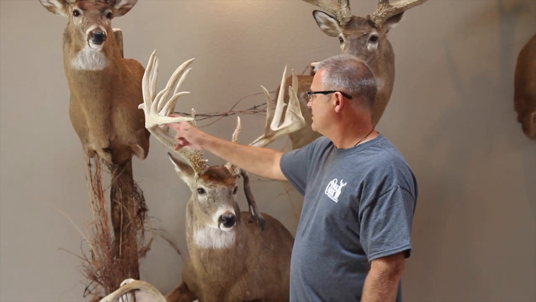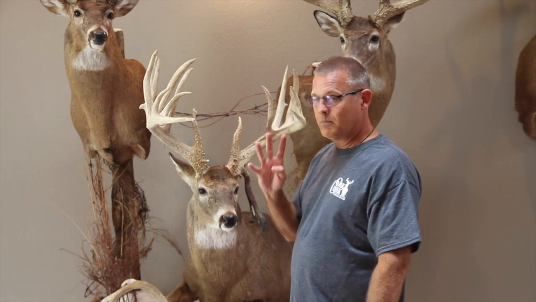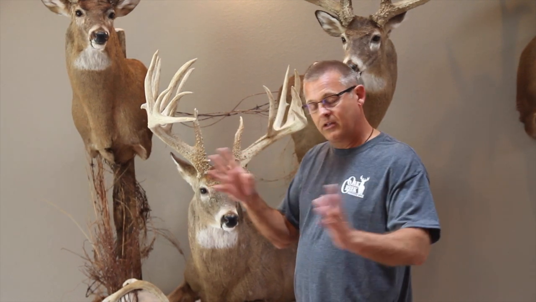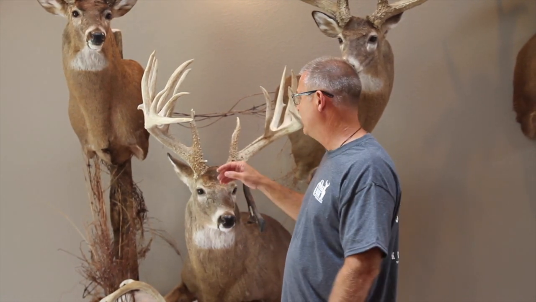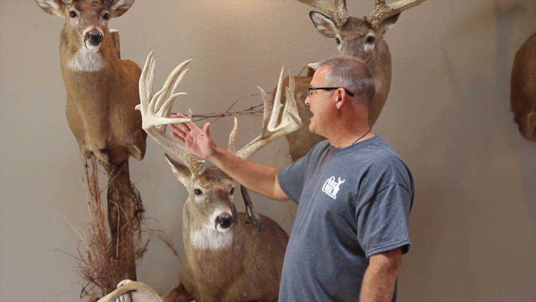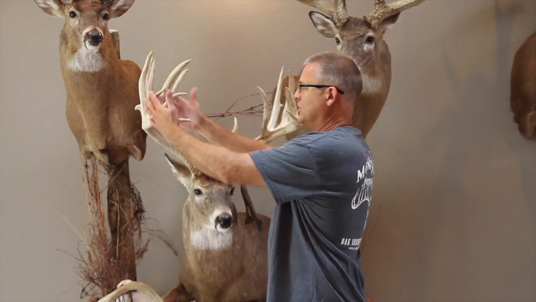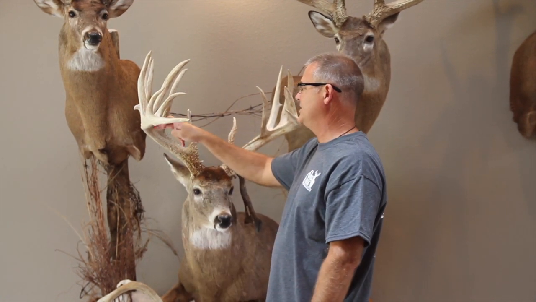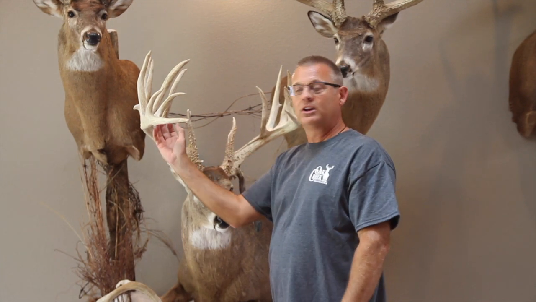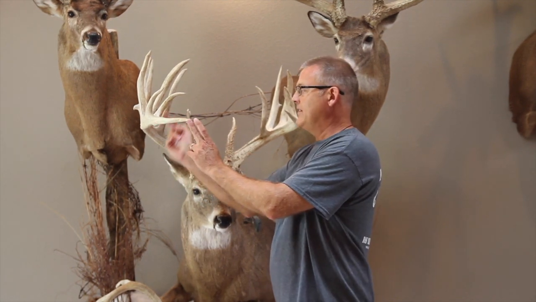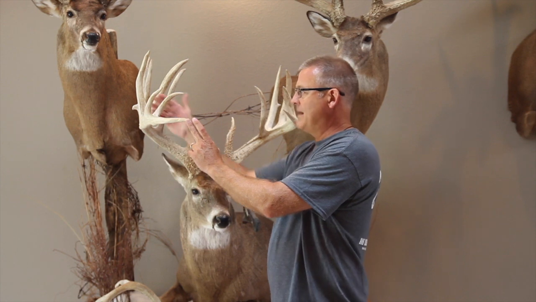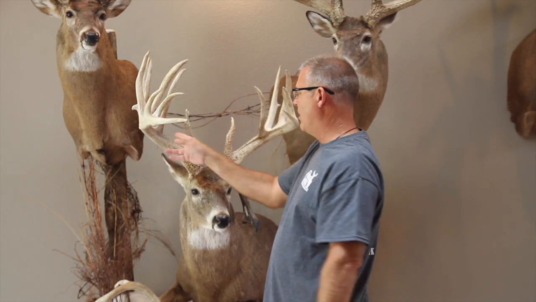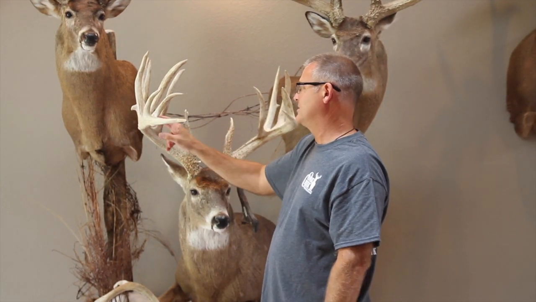So you've got your measurements, and you only get 4 measurements on a whitetail. Now, elk and other deer animals are different, but if this was an 8-point, say these tines weren't here, you would go C1, C2, C3, and you go halfway in the middle of the beam and the last point, and that's your C4. So you might not have a point, and you always want the smallest measurement in this gap.